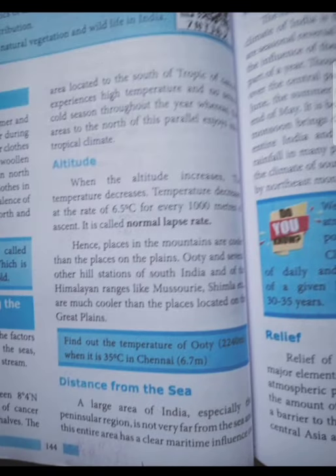Especially mountaineers climbing the Himalayas or Mount Everest or Kanchenjunga, whatever mountain, they carry oxygen above 600 meters, in some mountains above 1000 meters. Temperature decreases at the rate of 6.5 degrees centigrade for every 1000 meters.